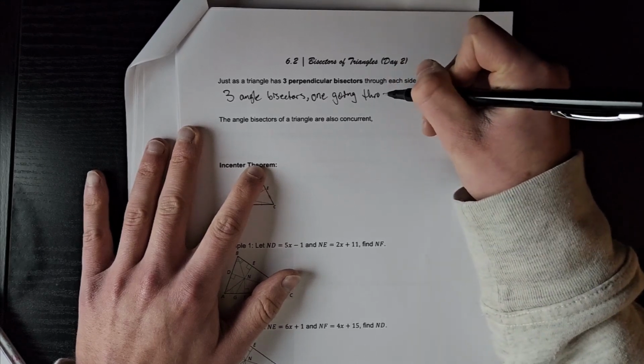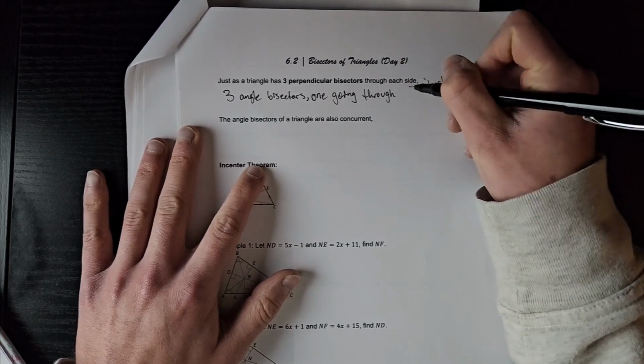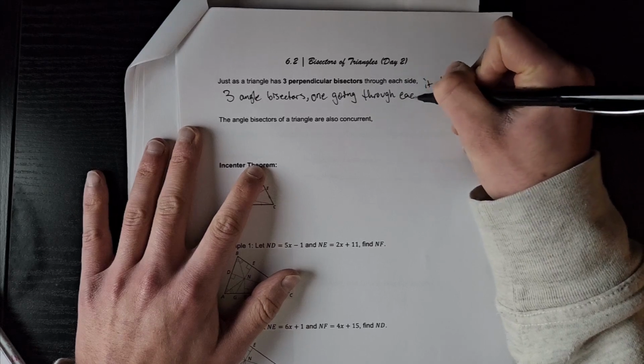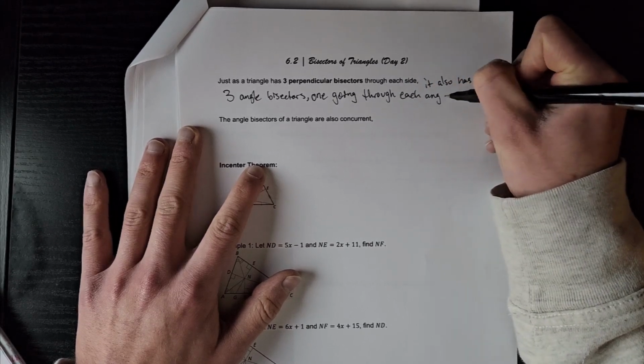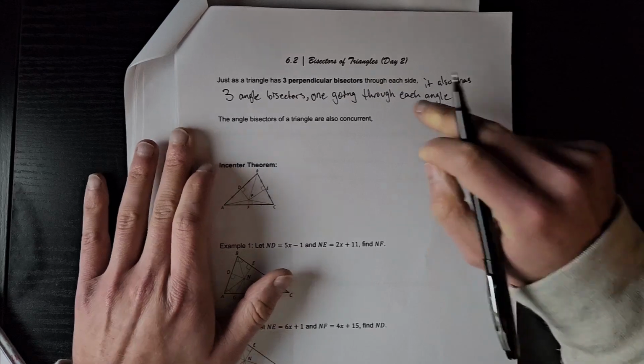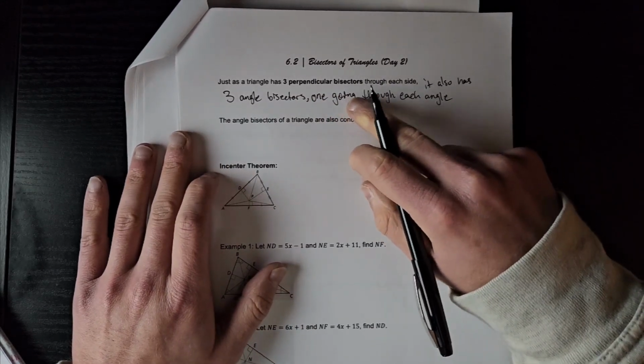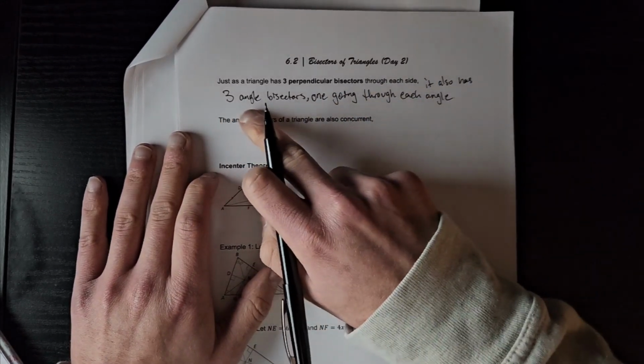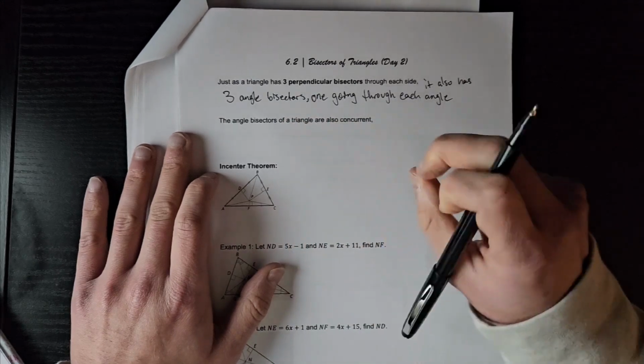I did not have a comma where I should have, so that's why there was a big pause. So with all the perpendicular bisectors that we have, there's also going to be 3 angle bisectors going through the triangle.